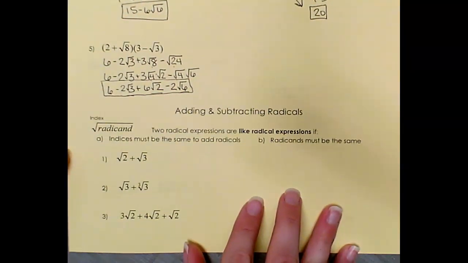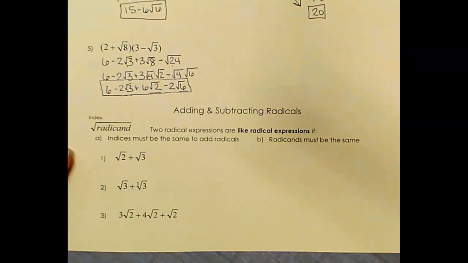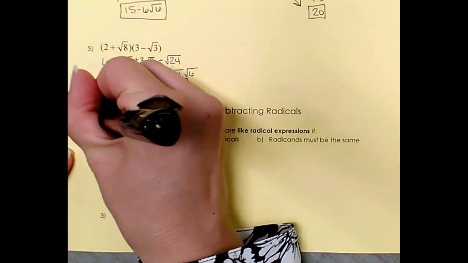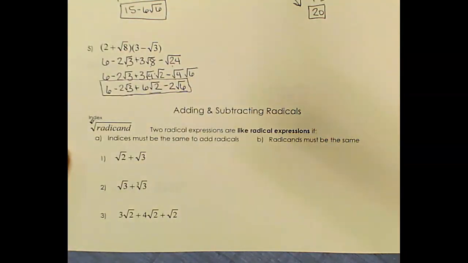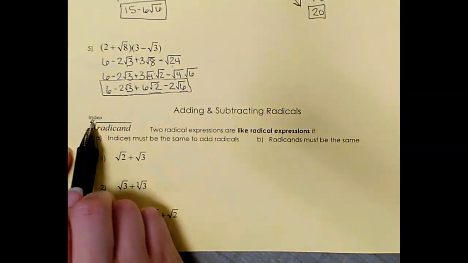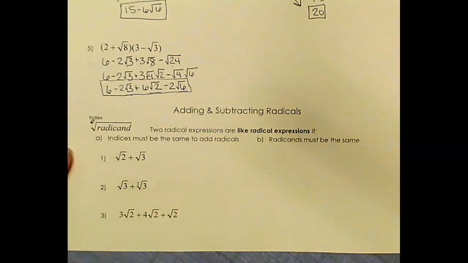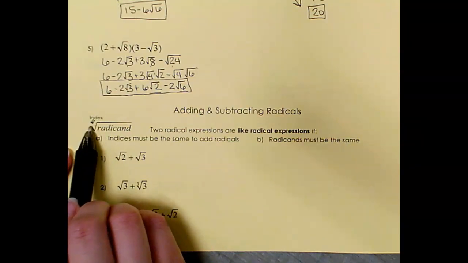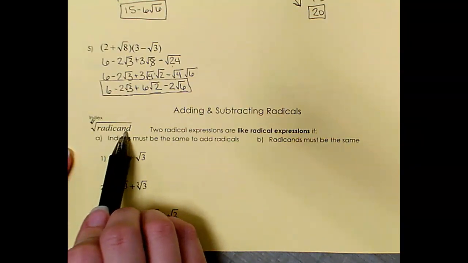So this prompts the next section of our notes about adding and subtracting radicals. The index is the number that's here. If you're talking about the square root of something, there's an understood index of 2. If you're talking about the cube root of something, the index would be 3. And then underneath is the radicand.